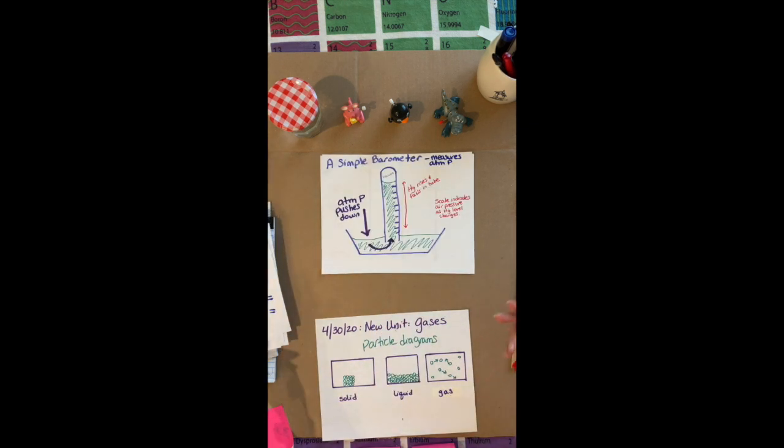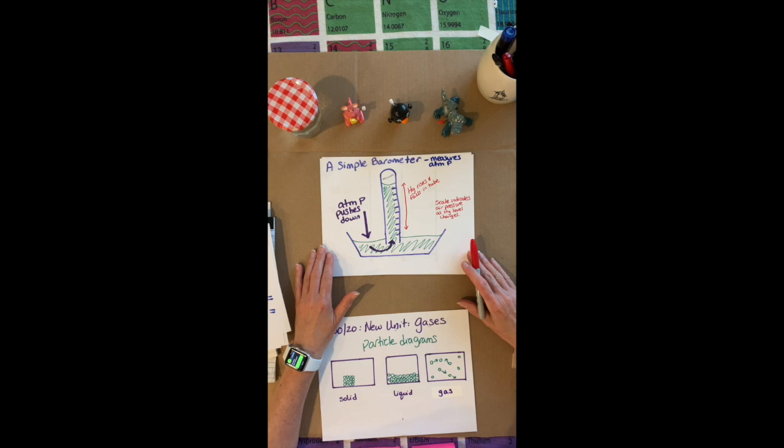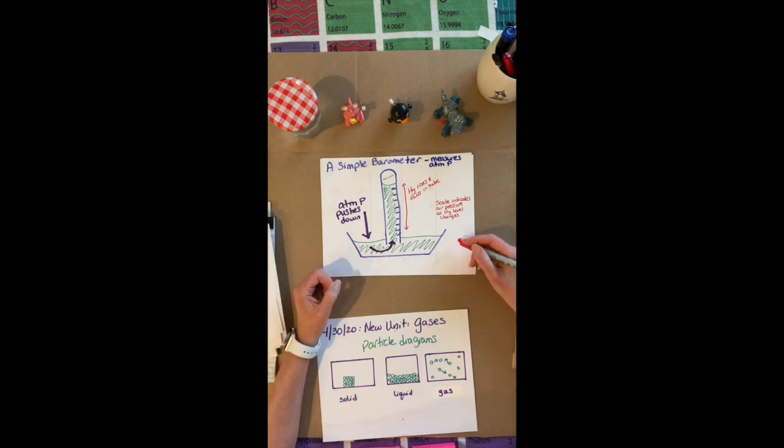Okay, so how can we measure pressure? We would use a barometer.